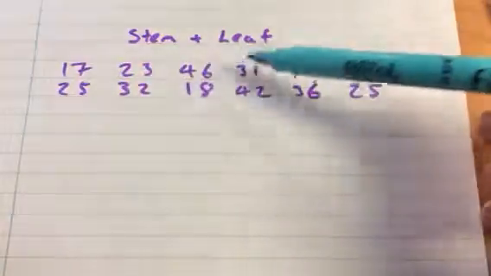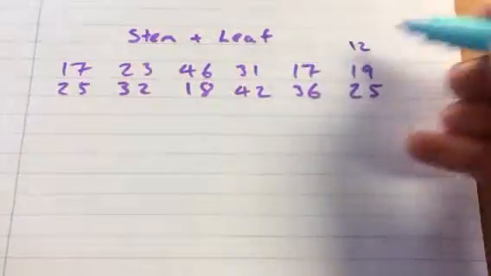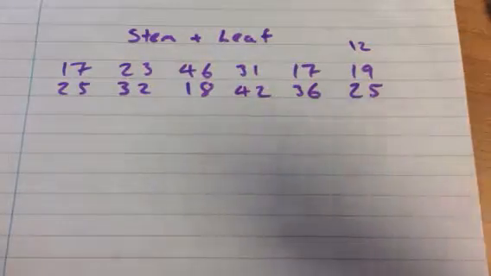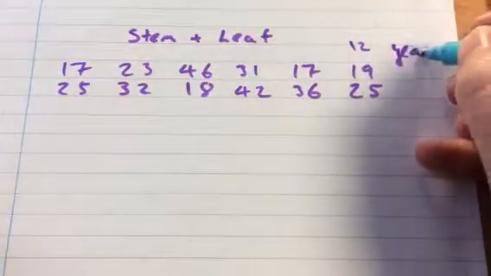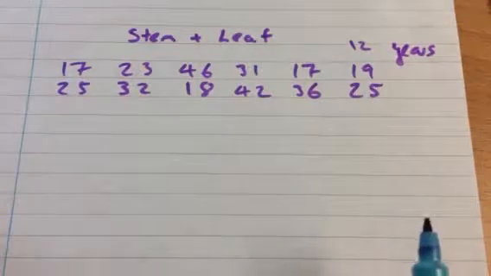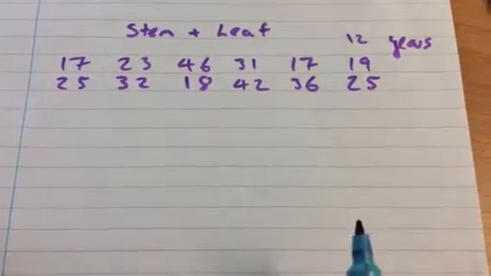We're doing a stem and leaf question here, and we'll be given some data points. There are 12 data points. It could be anything. In this case, let's say it's years, and we've been asked to represent this data in a stem and leaf diagram.